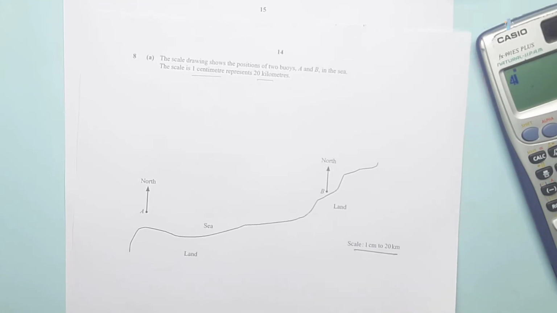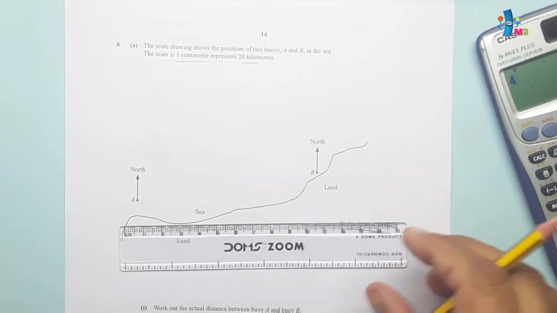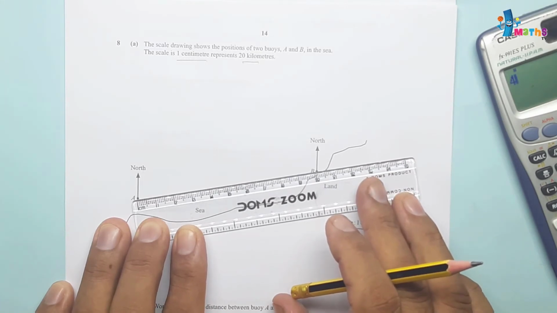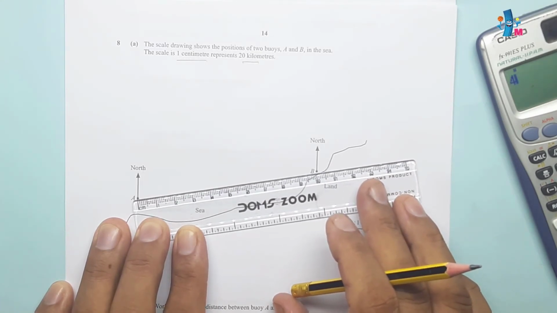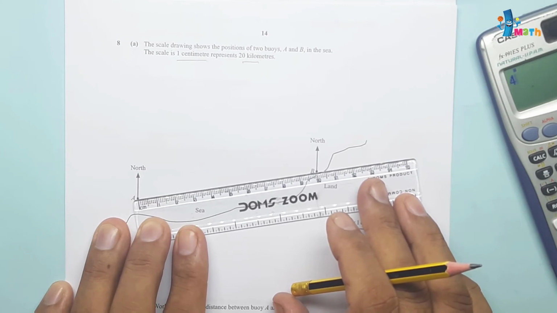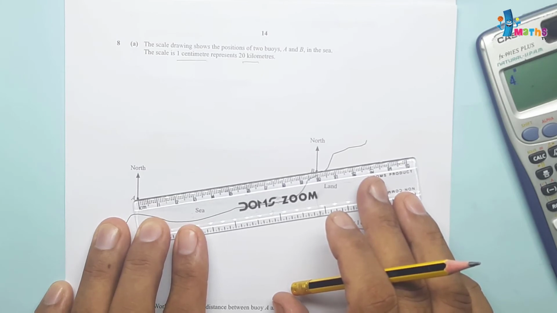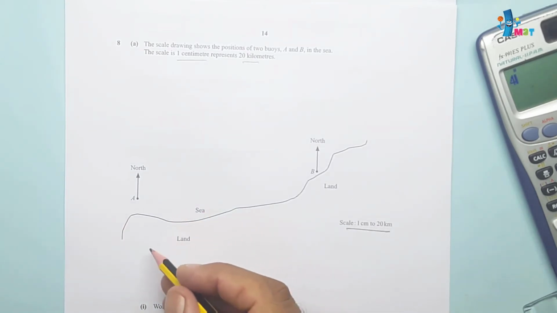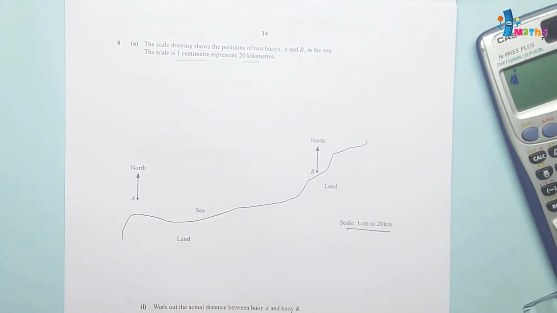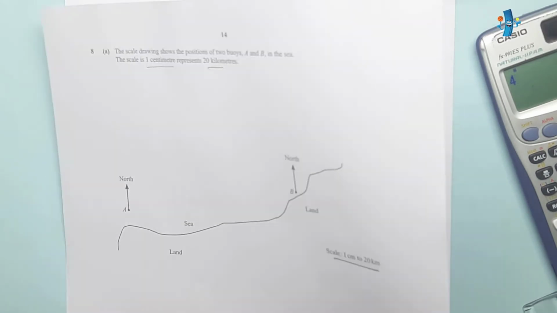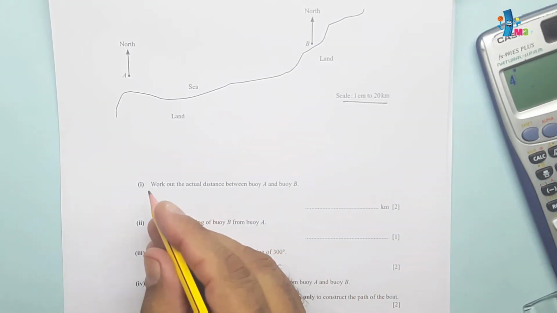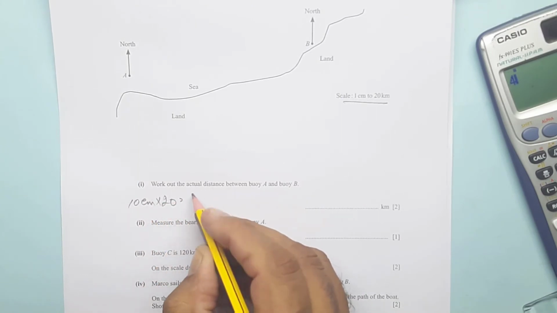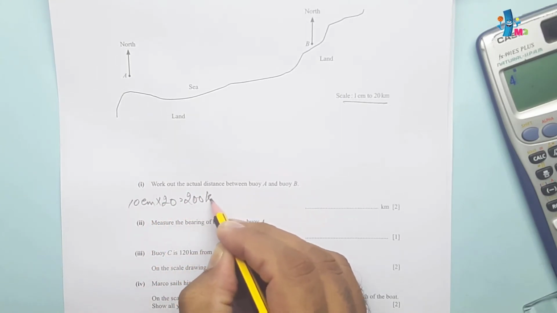So actual distance we have to measure with the scale, and after measuring, this is the ruler, we can measure. In this drawing I have this one as 10. So this measurement is 10. So according to this measurement which I have, this is 10 centimeters multiplied by 20 will be equal to 200 kilometers.